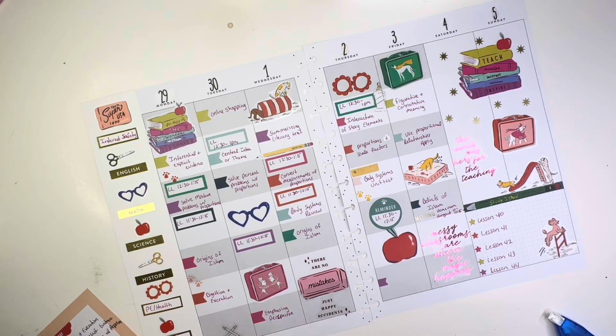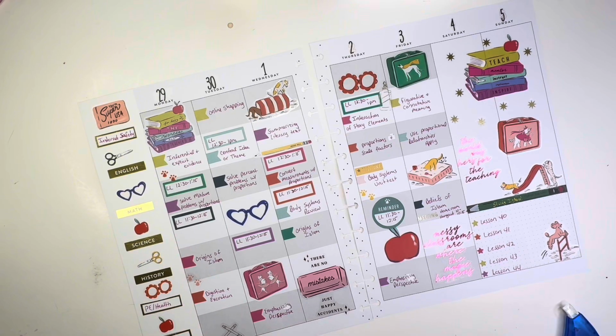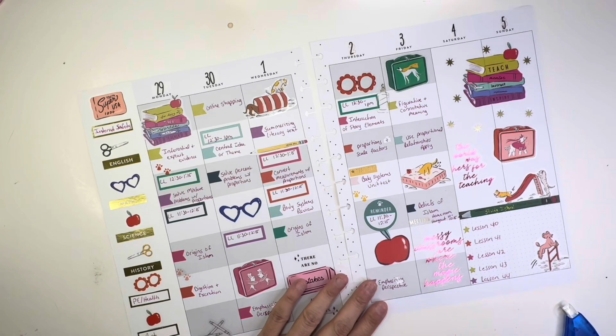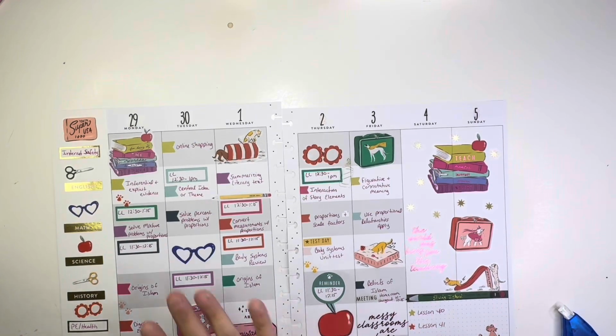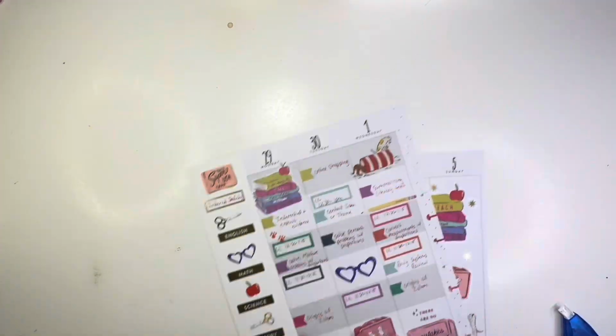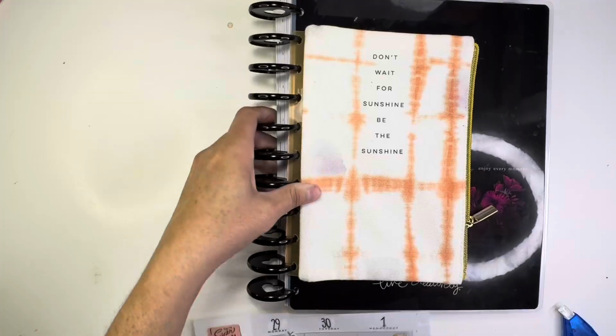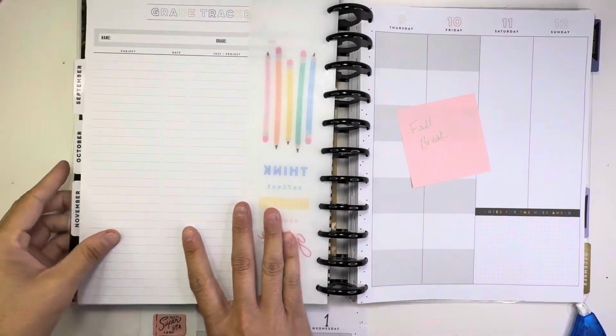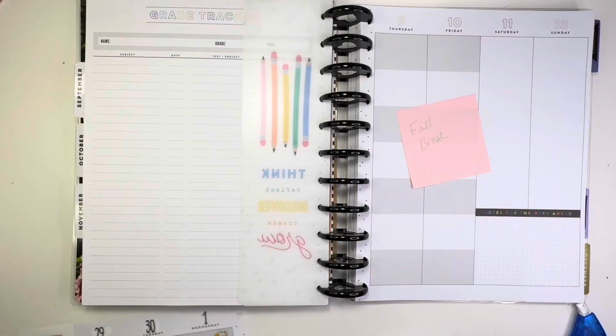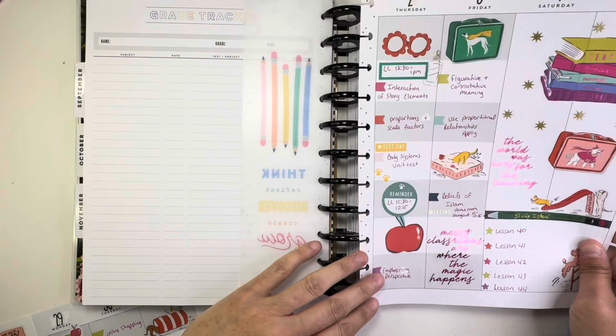Okay, so I'm just going through making sure that I wrote everything down. All right, so that has our school planner set up for this week. So I'm just going to put the pages back in.